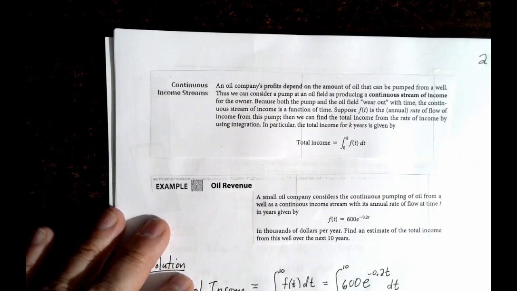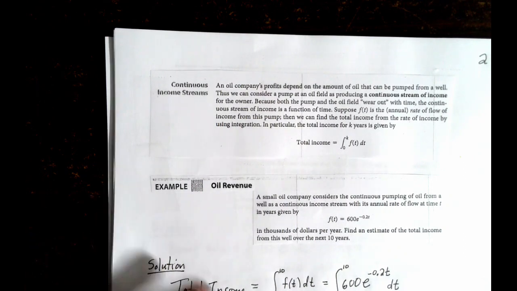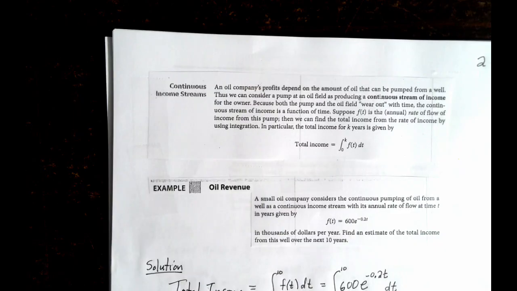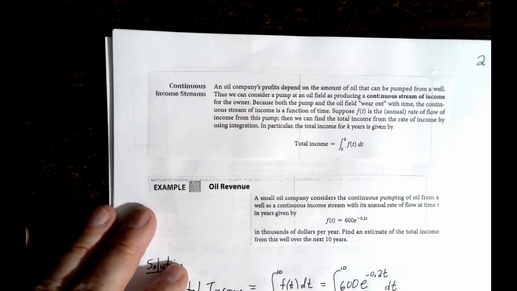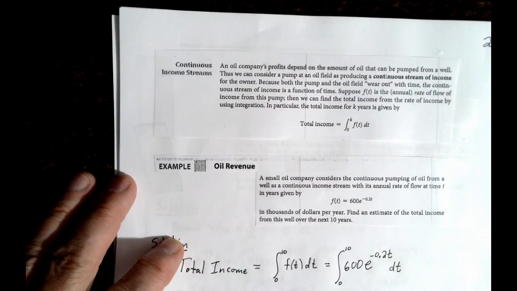So when they talk about rate, typically that means derivative, so we'll probably be taking the integral of that function. Then we can find the total income from the rate of income by using integration, exactly. In particular, the total income for k years is the integral from 0 to k of f of t dt.